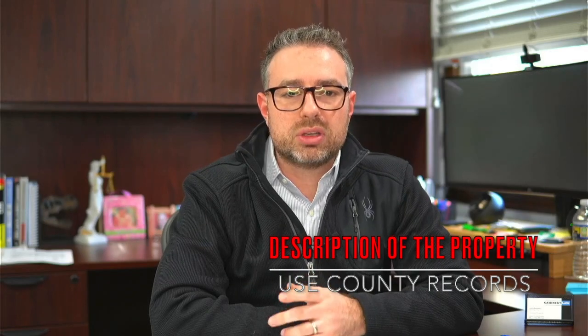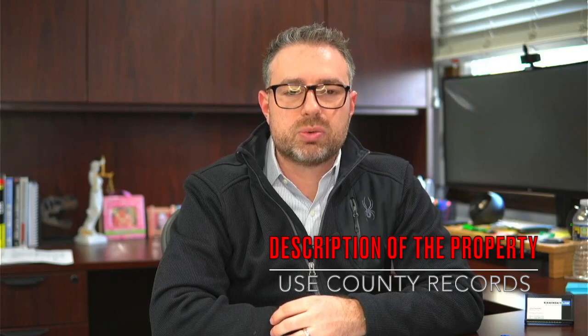And number 7, and this is important, you want to include a good description of the property. Not only do you want to include the property address, but you want to look up the property on the county records and find the actual parcel ID, lot number. It depends on which counties record them how, but typically it's something like a parcel ID.